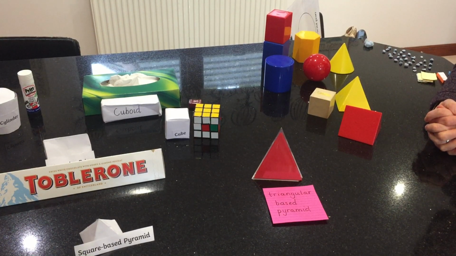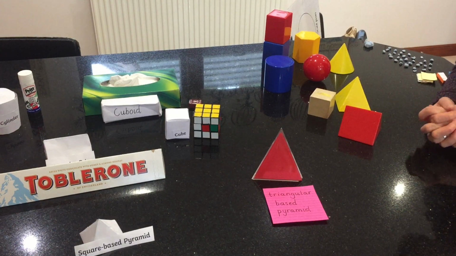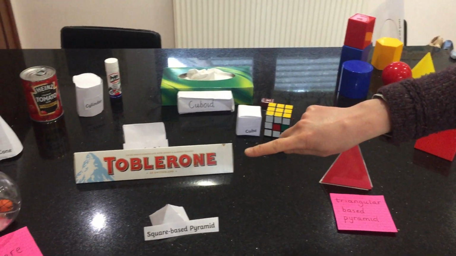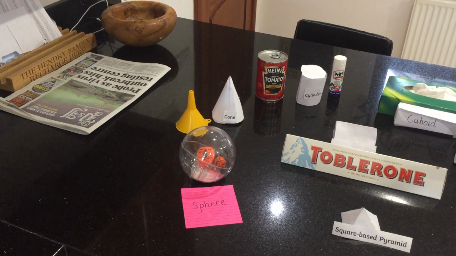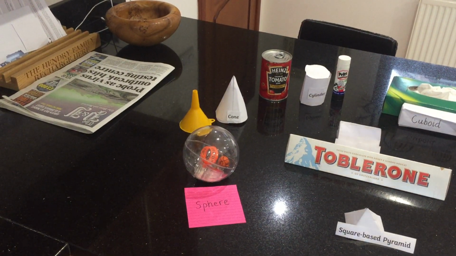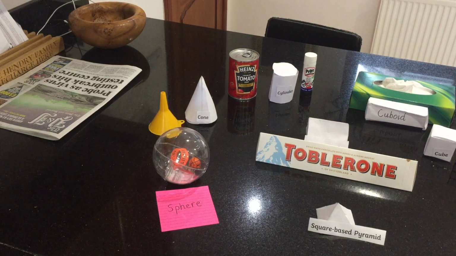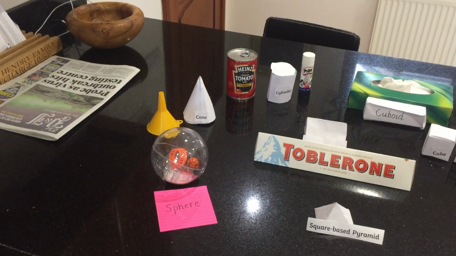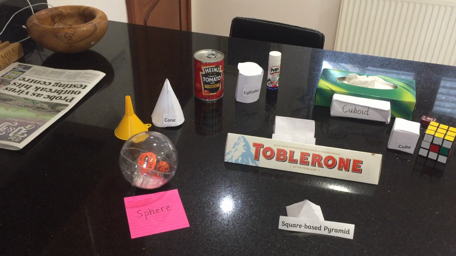Over here we have a sphere, and a sphere is really a ball kind of shape. Behind it there we have a cone, and perhaps you might have an ice cream cone in your home, and I just have a funnel shape, which is the closest that I can find to a cone.